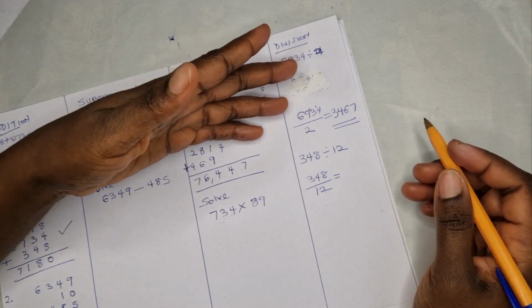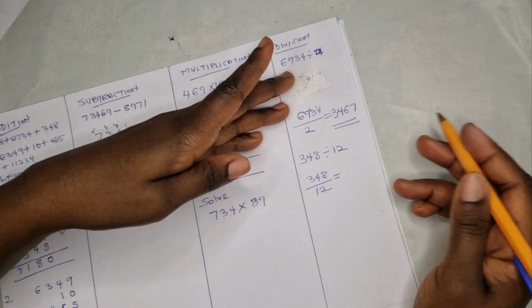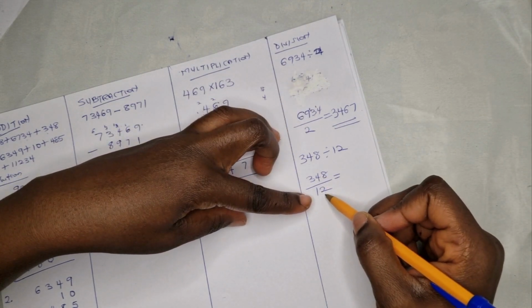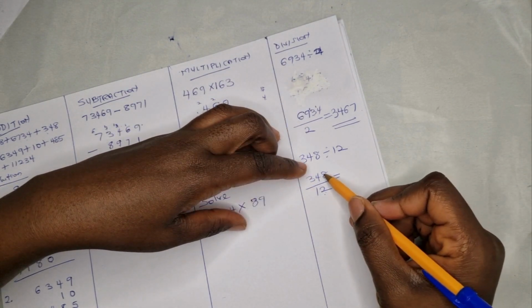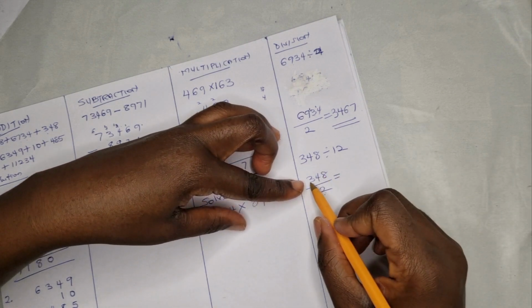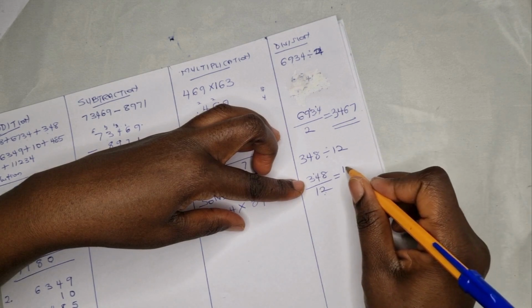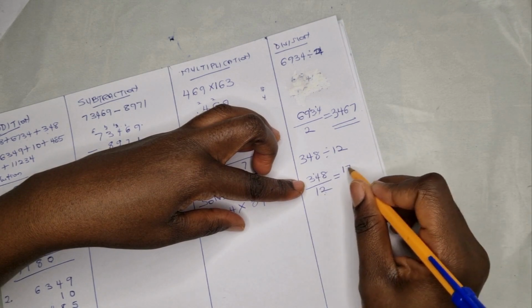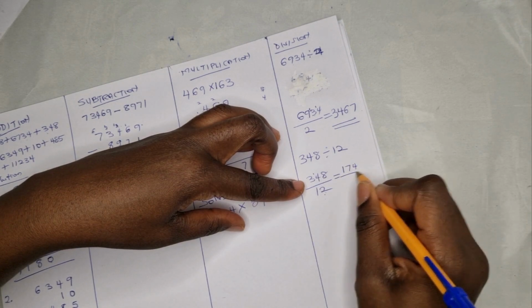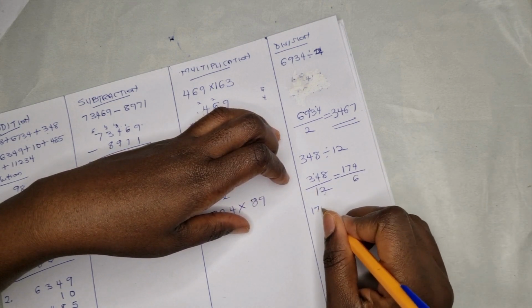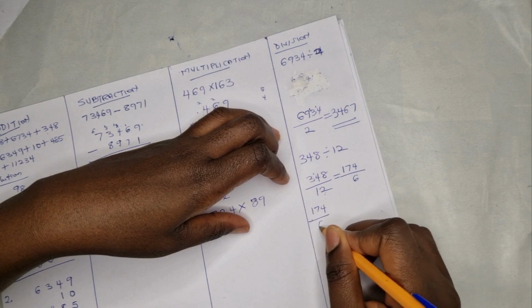Let's start by dividing by 2. We divide the numerator by 2 and we also divide the denominator by 2. That is the number that is up and the number that is down. So 2 will go in 3 one time, remainder 1. If you put 1 here, that will be 14. 2 will go in 14 7 times and 2 will go in 8. How many times? 4 times. Then 2 will go in 12. How many times? 6. So now we have 174 over 6.